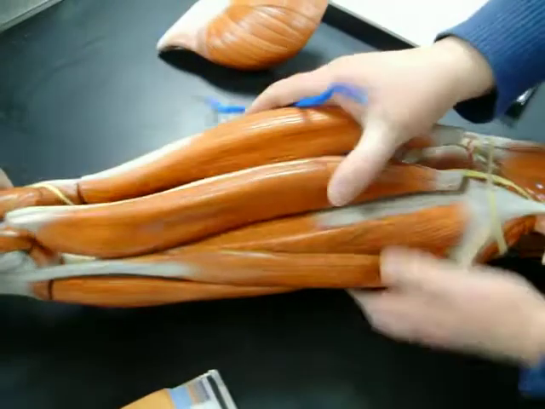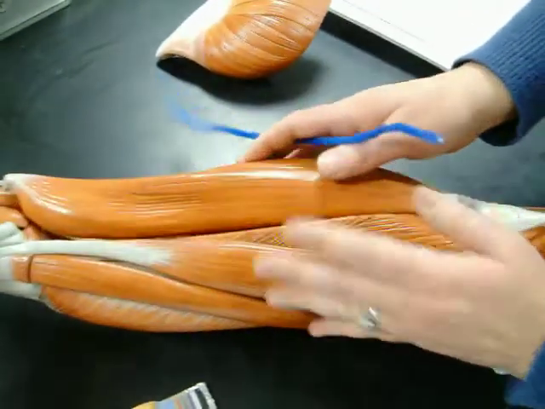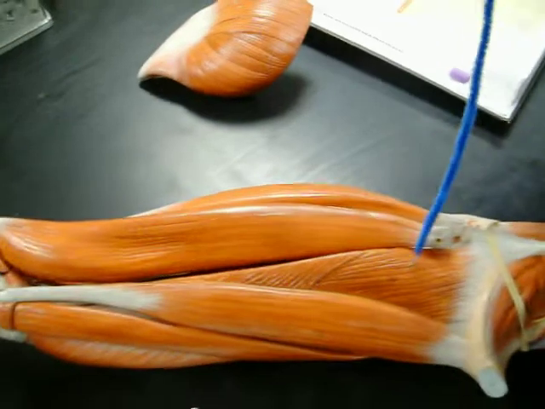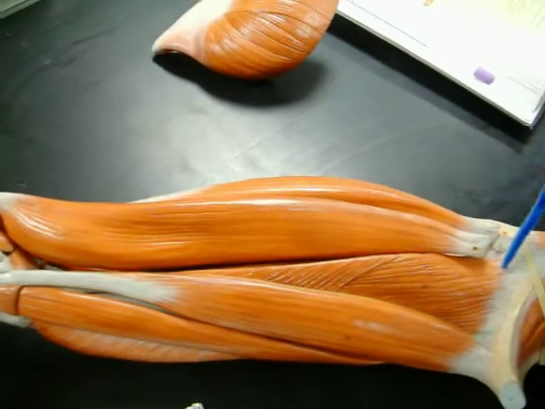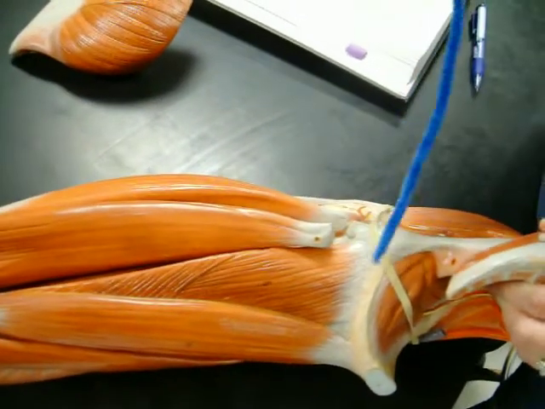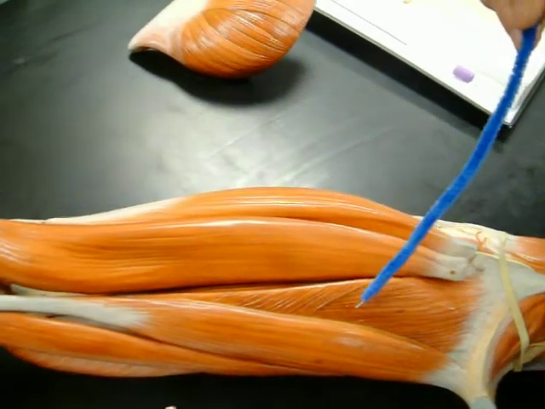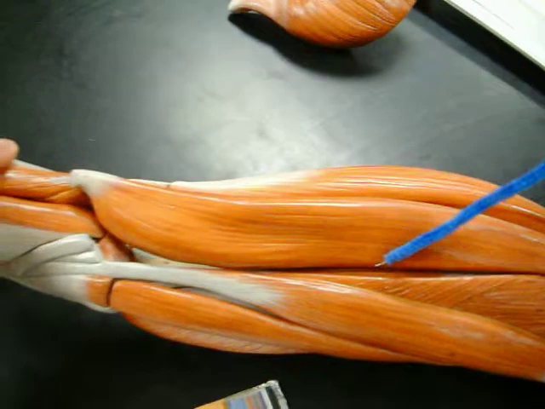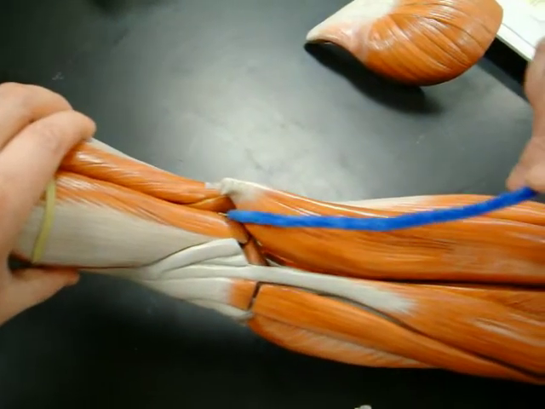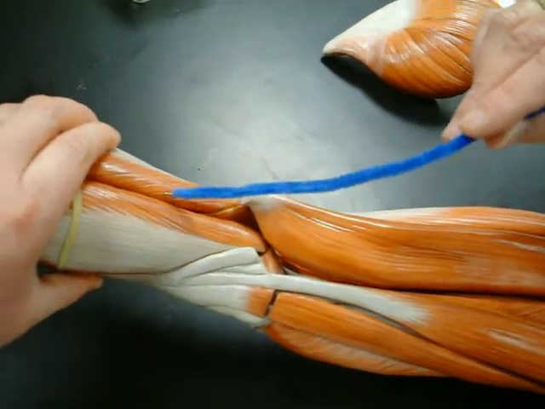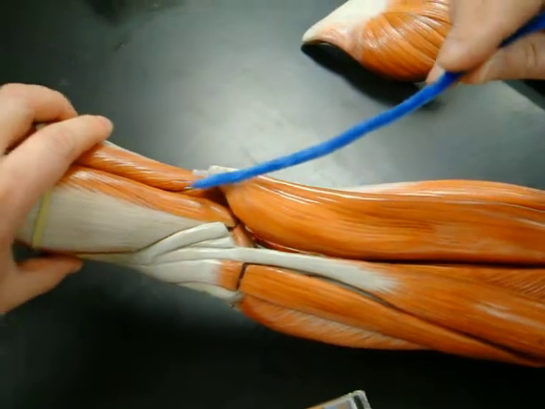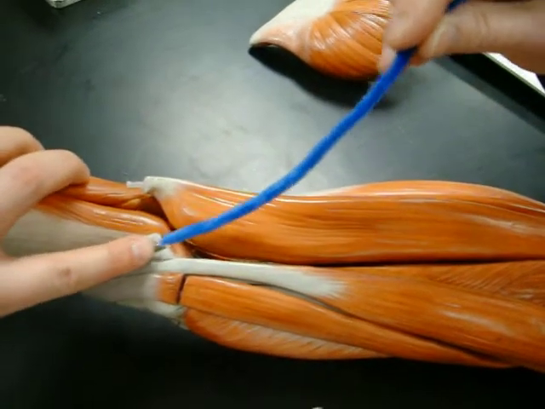Where's the gracilis? It shows it on the other side. The semimembranosus, the origin is the ischial tuberosity. The insertion point is the posterior surface of the medial condyle of the tibia. Point of origin is all the way down there. Medial, yeah, it could be around in that area.